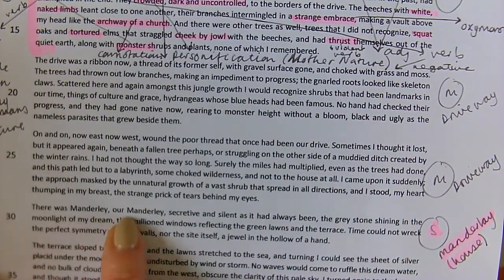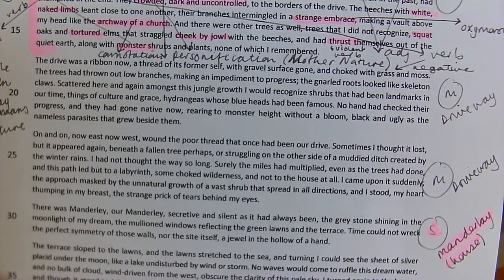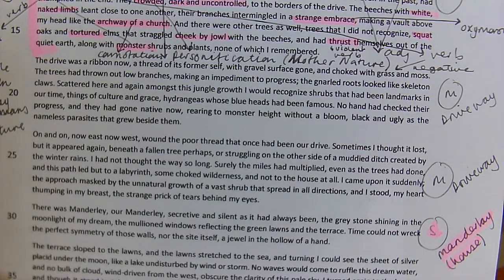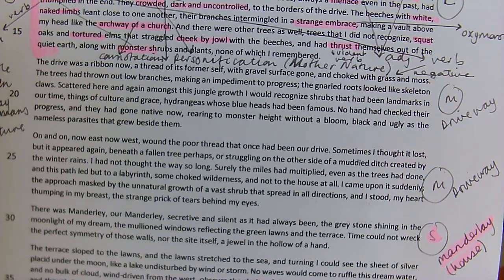Okay, there was Mandalay, our Mandalay, secretive and silent as it had always been, the grey stone shining in the moonlight of my dreams, the million windows reflected on the green lawns and the terraced. Time could not wreck the perfect symmetry of those walls, nor the site itself, a jewel in the hollow of a hand. The terrace sloped to the lawns, and then she just sort of turns around and walks off again.